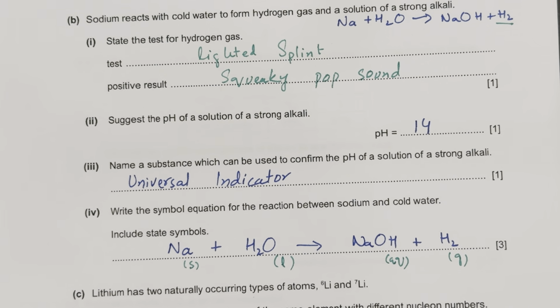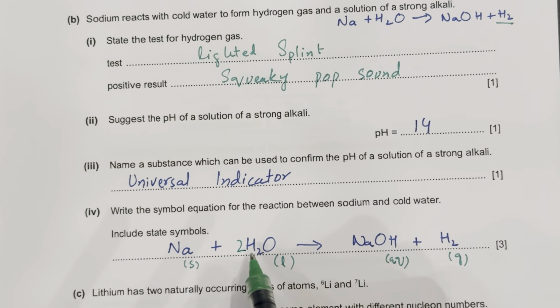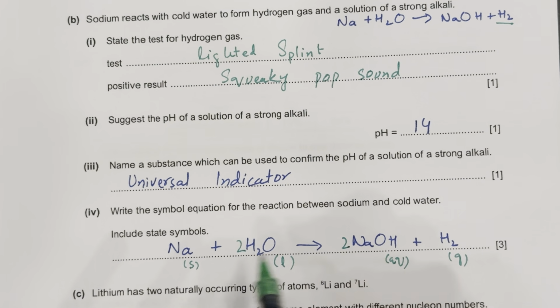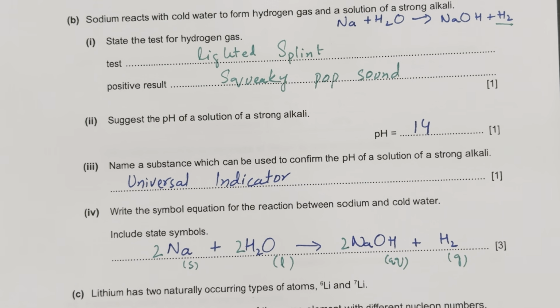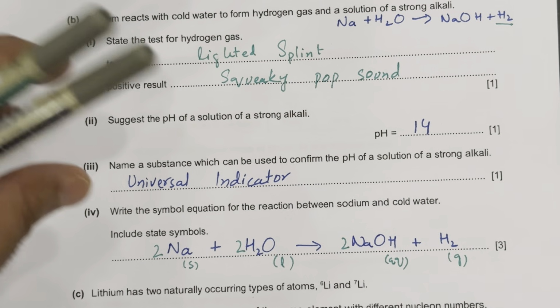So these are the state symbols. Now we need to balance our equation. So we're going to write 2 to balance hydrogen, and also need to write 2 over here and 2 over here. So this is the balanced chemical equation. You can see 2 sodium and 2 sodium, 4 hydrogen, 2 plus 2, 4 hydrogen, 2 oxygen, 2 oxygen. So this is a complete balanced equation.